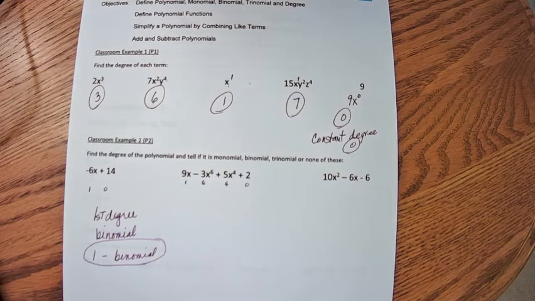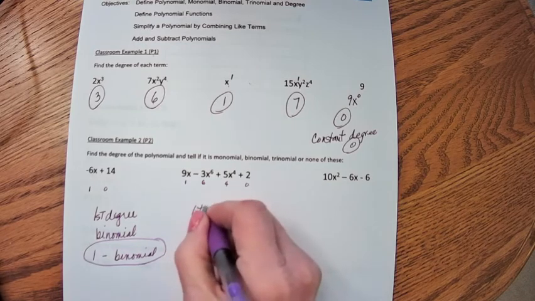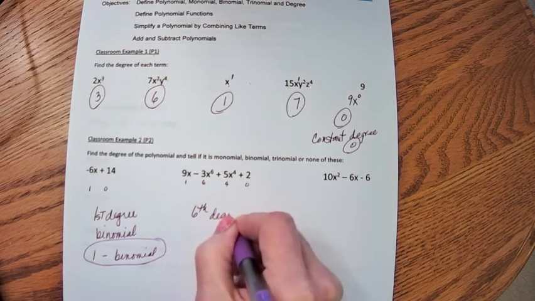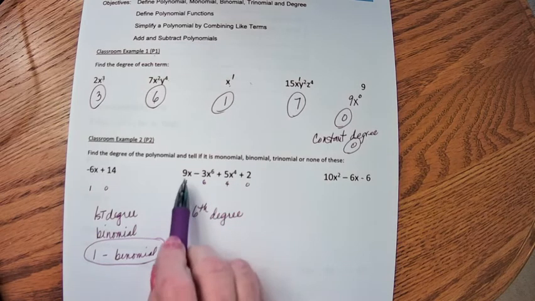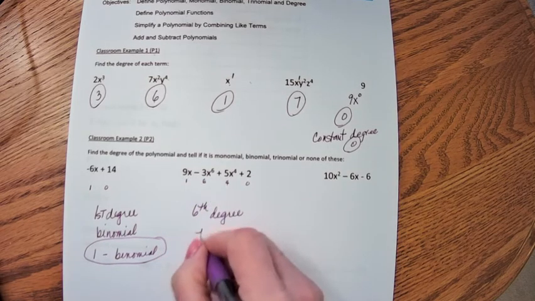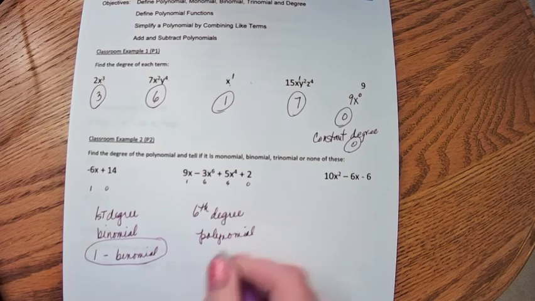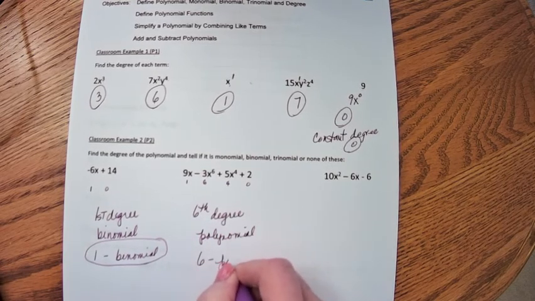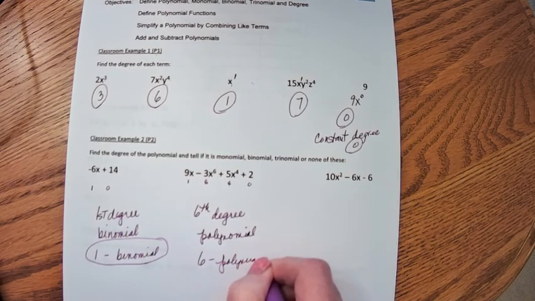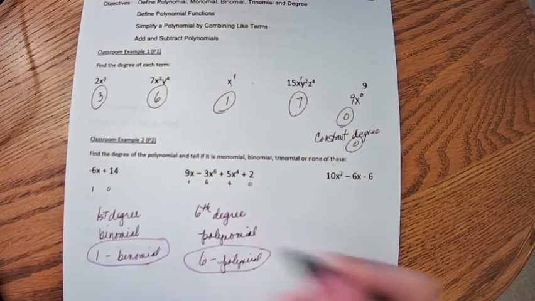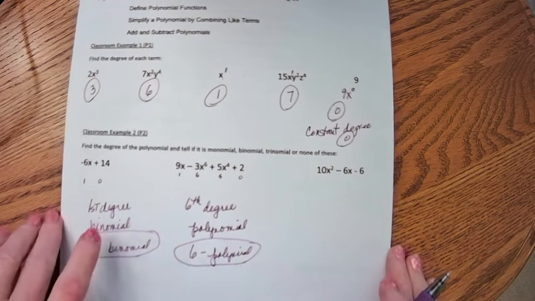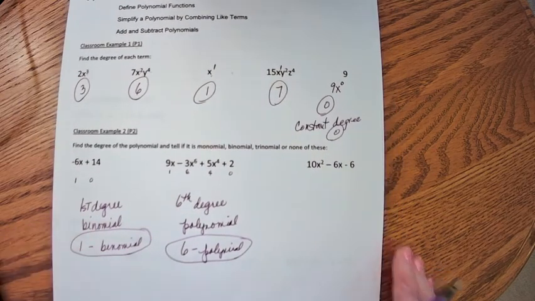Since the biggest degree of any of the terms is 6, we would say this is a 6th degree. 1, 2, 3, 4 terms, we would just call that a polynomial. A degree 6 polynomial. It's not a binomial, a monomial, or a trinomial.